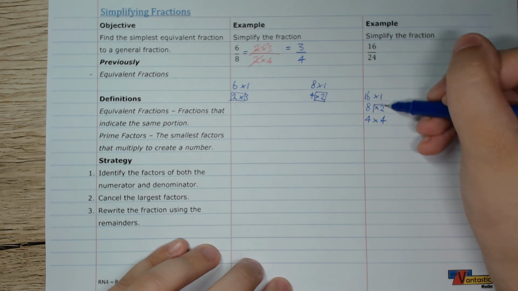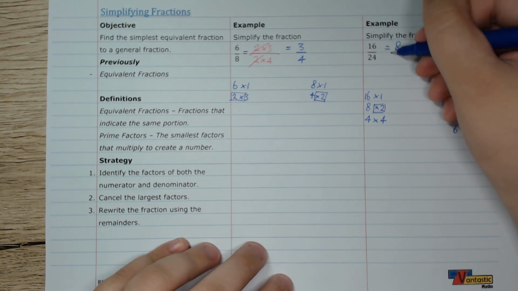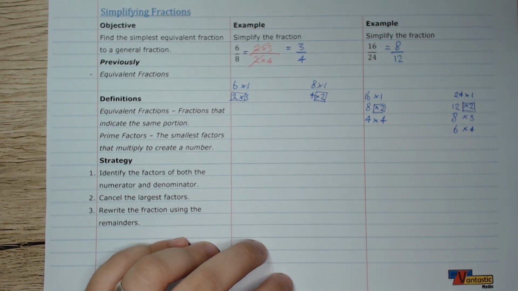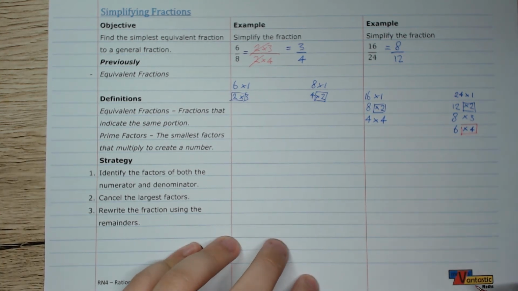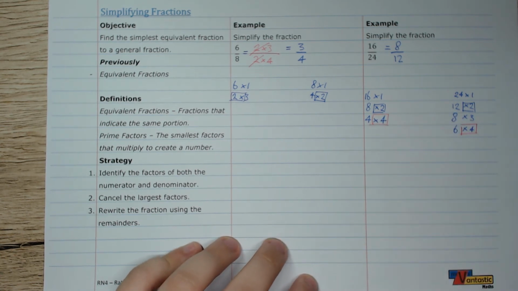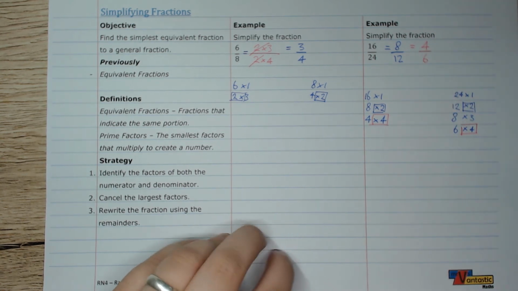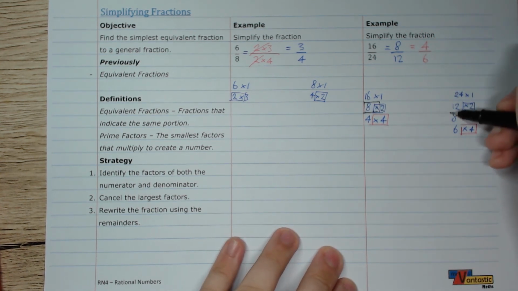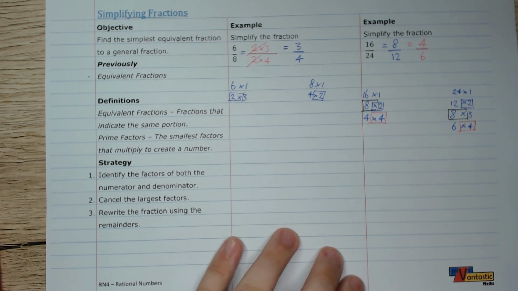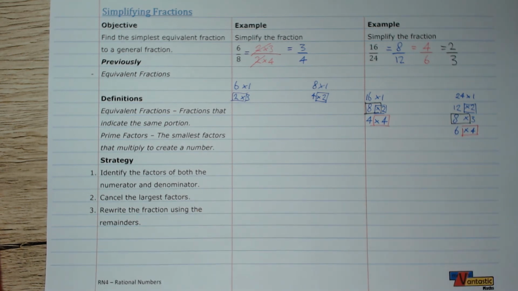We could use 2 as a shared factor and leave this as 8 over 12. We could also, and I'll use a different color here, use 4 as a factor, 4 and 4, which gives us the remainders of 4 over 6. That works. There's another one. We could go 8 as our shared factor, as a common factor. If 8 is the common factor, we're then left with 2 over 3. So there's a couple of different options here, and they're all equivalent fractions.